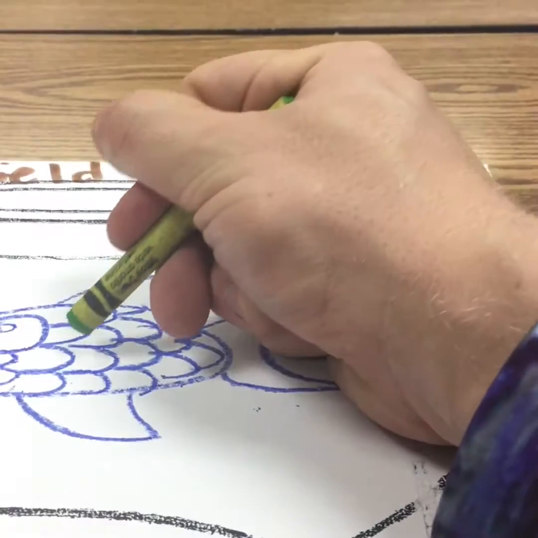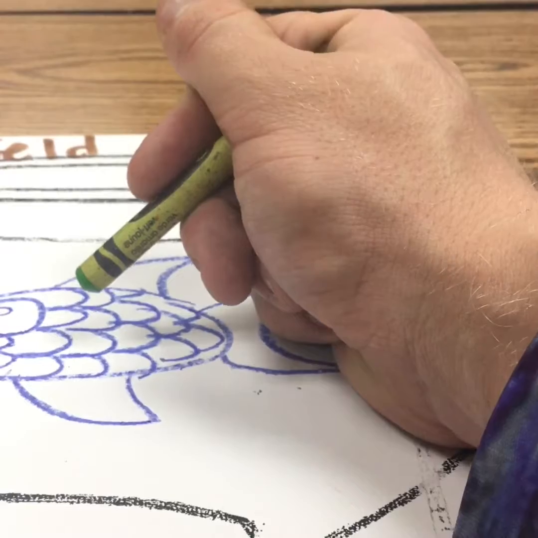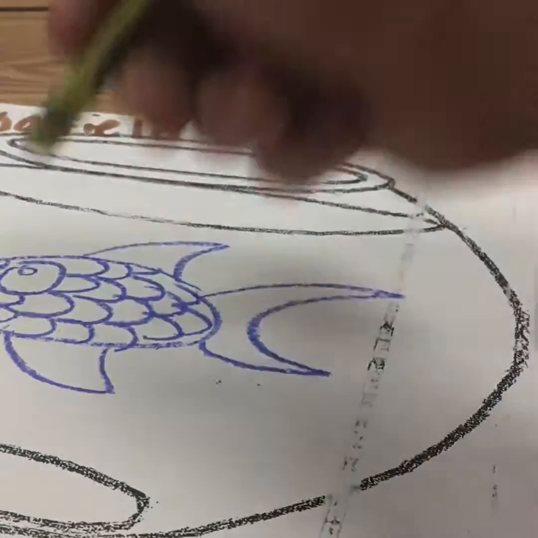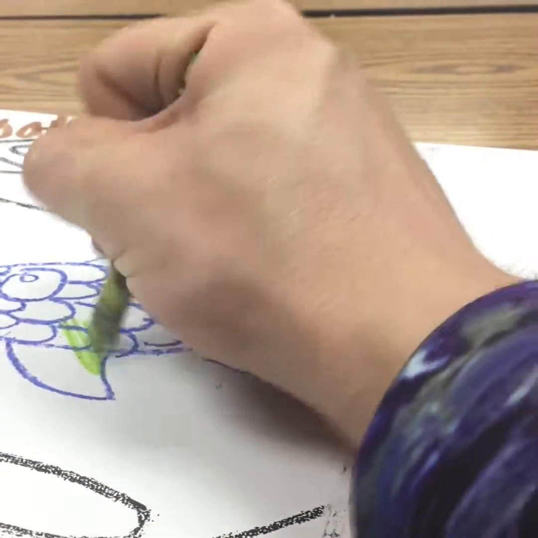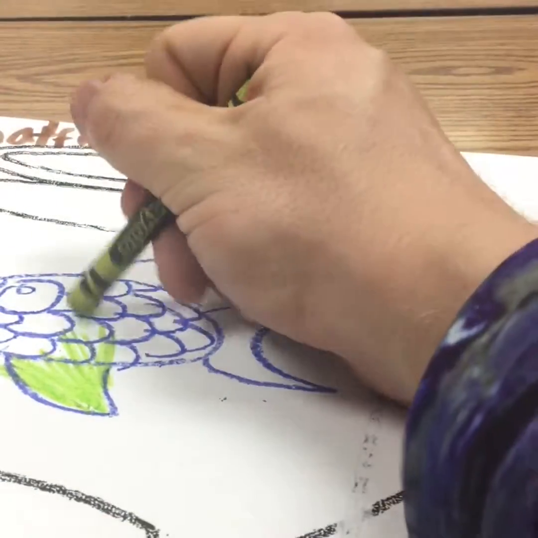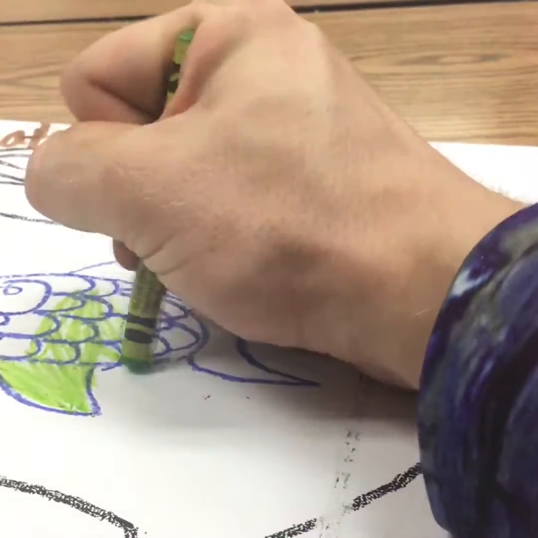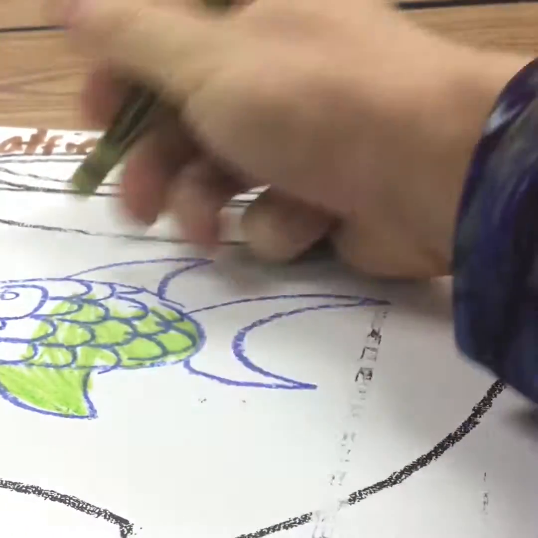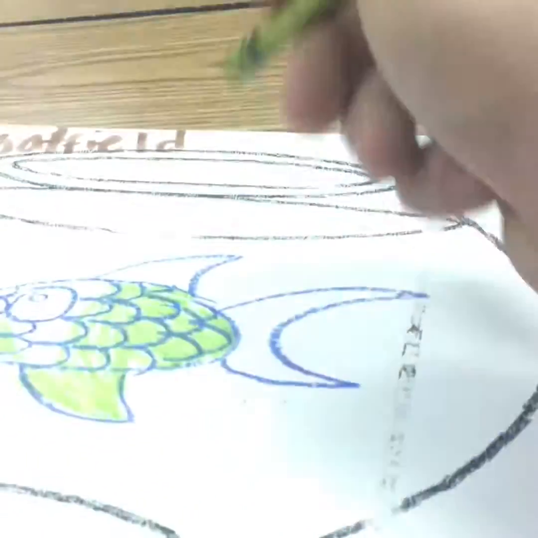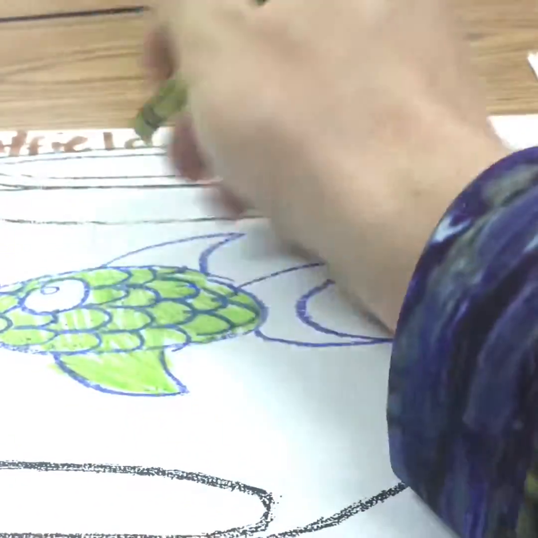So I'm gonna color hard and waxy. Could someone please raise their hand and tell me what hard and waxy might mean? Okay, so I hope that someone told me that hard and waxy might mean that we're coloring really hard on the paper. So I'm not going light. See, this is going light. I'm going real hard like a muscle man, and I am going to color my fish really hard. Now, I'm not trying to break the crayon, but I am pushing really hard so that you can really see my color of my fish.